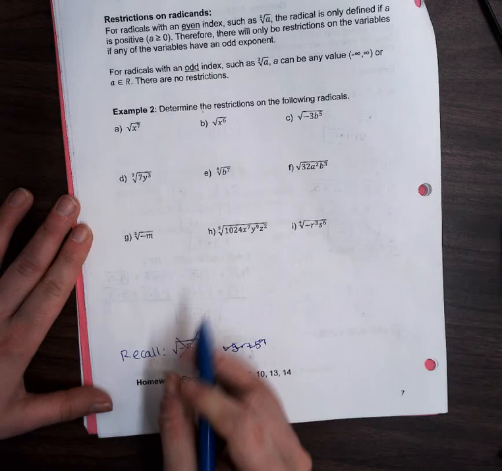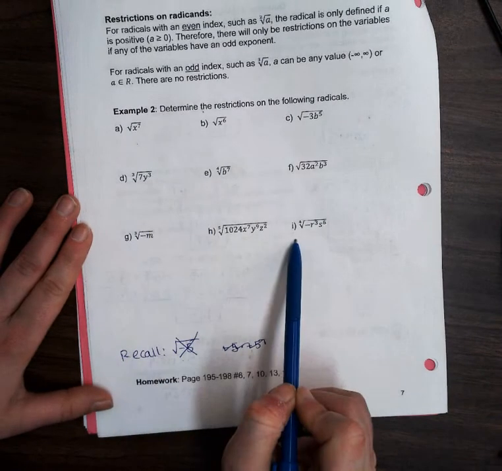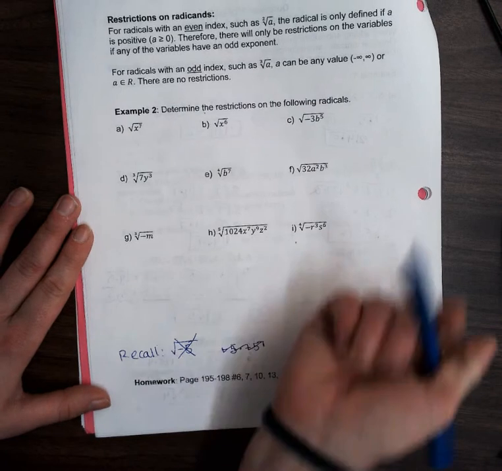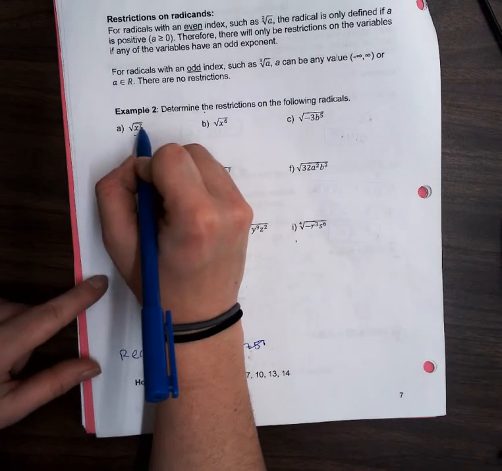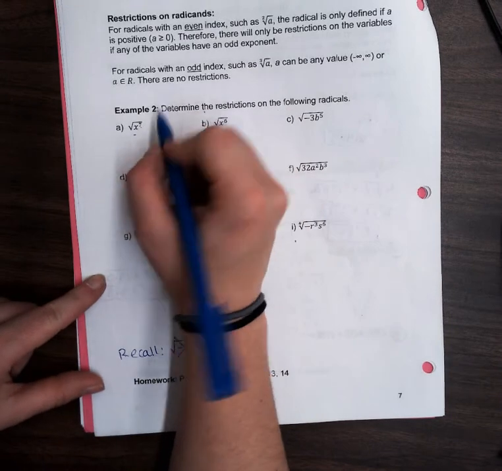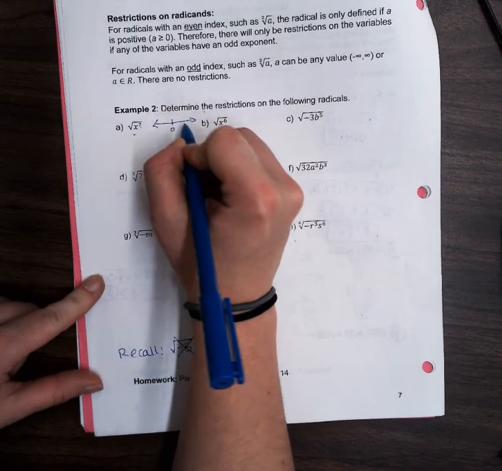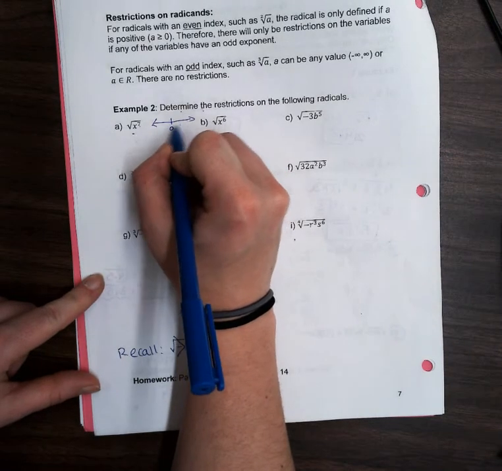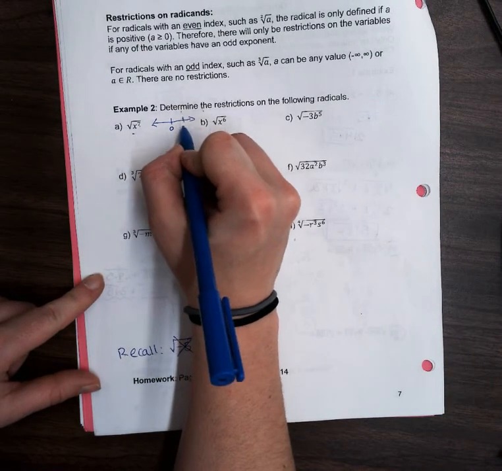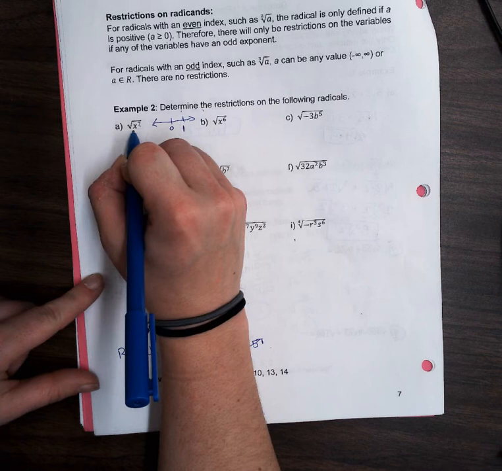So when we're talking about variables, sometimes there are restrictions on what they can actually equal. So if we take a look at the first one, we have the square root of x to the 7. So I want to think about this like this. Let's draw a little number line. I have 0 here, and let's take a number on the right hand of 0. Let's take the number 1. If I plug 1 in for x, I'll have the square root of a positive number, which is fine.